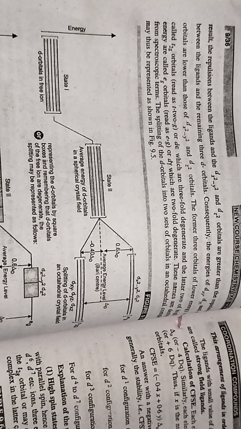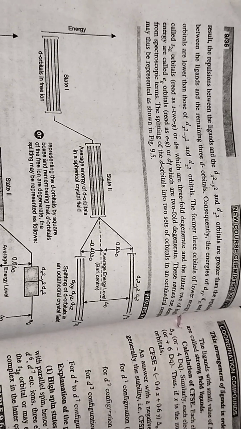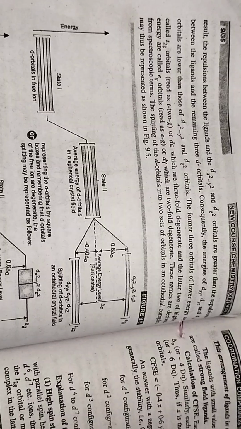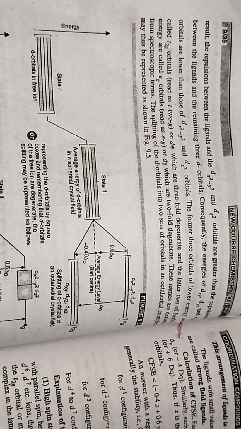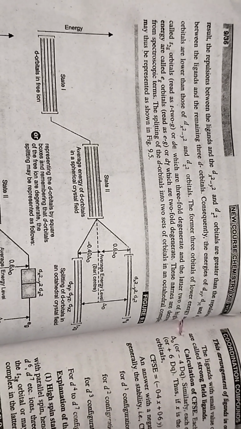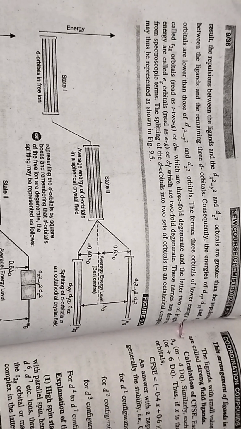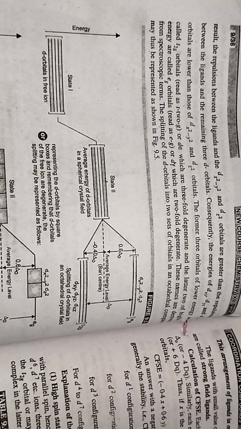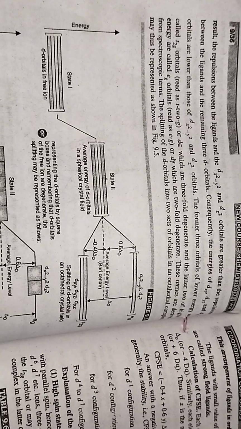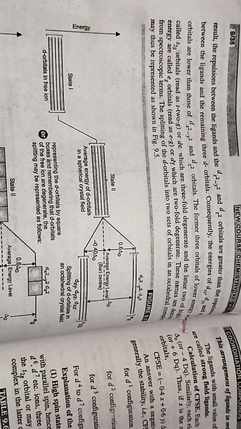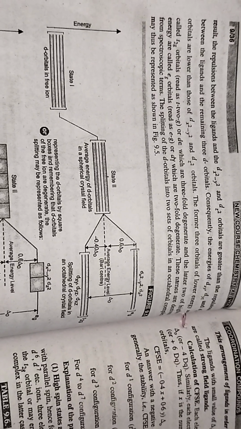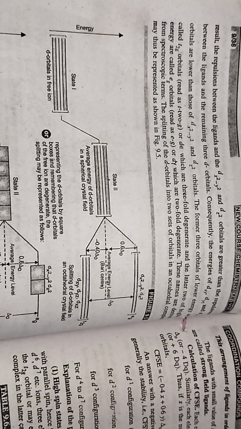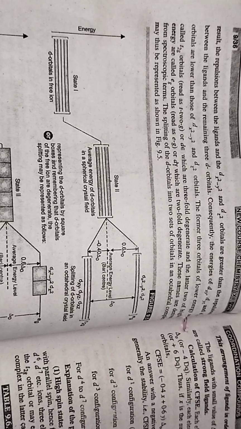Consequently, the energies of dxy, dyz and dxz orbitals are lower than those of dx square and dz square. Yes, it would be obvious, because the ligands create some instability, due to which the energies of dx square minus y square and dz square are high relative to the other three, the energies of dxy, dyz and dxz, right?